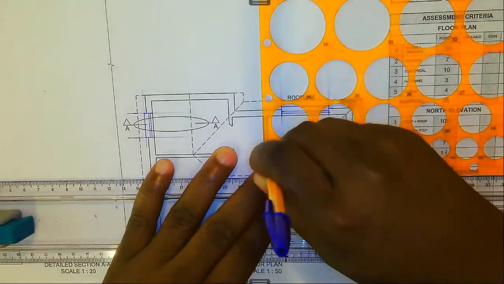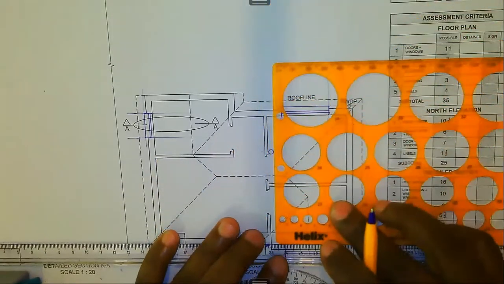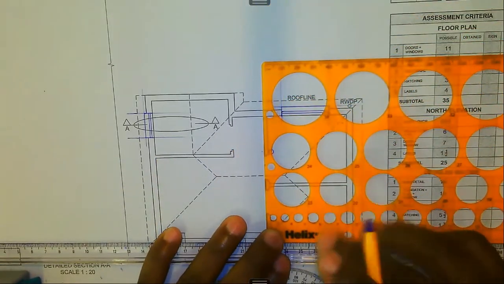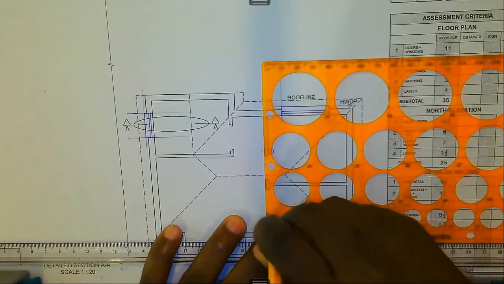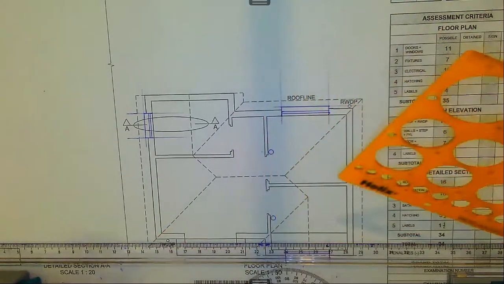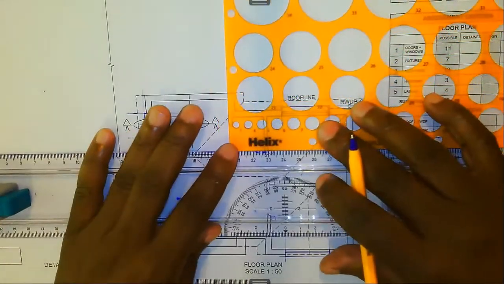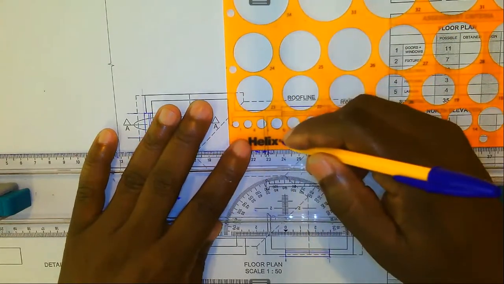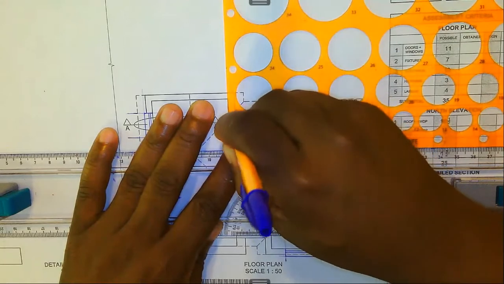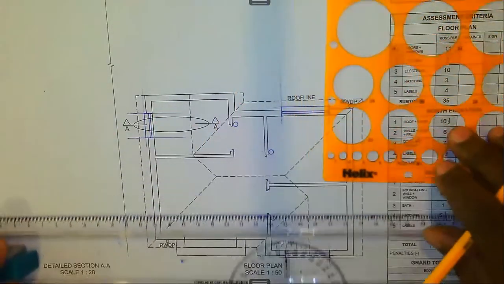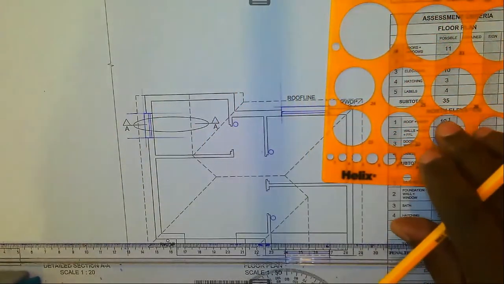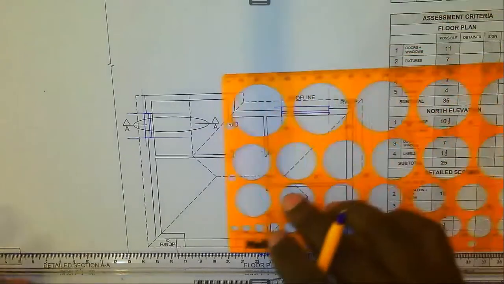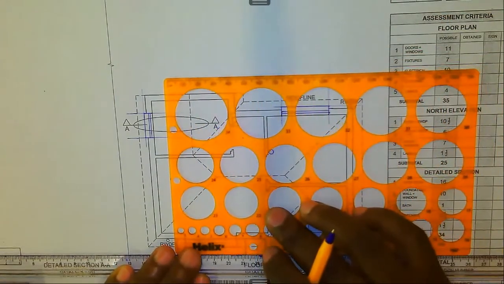Draw small circle like this. Then the other one would come here. Right. And I also have got another one here. Right. I need another one there.